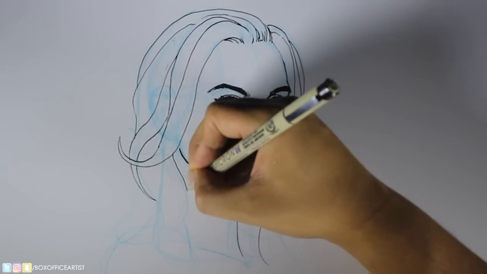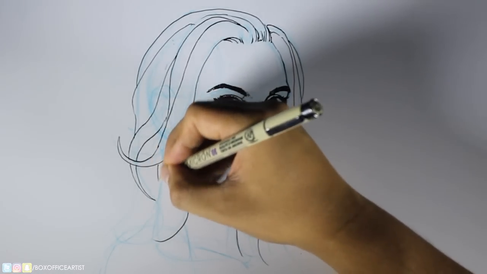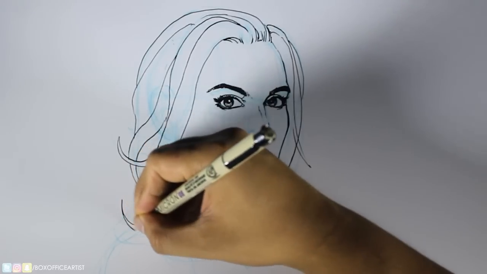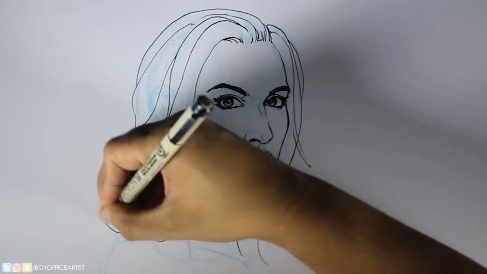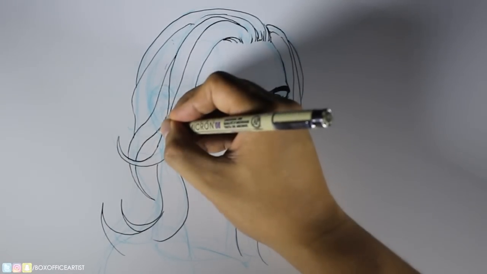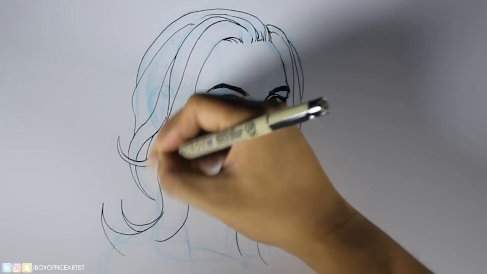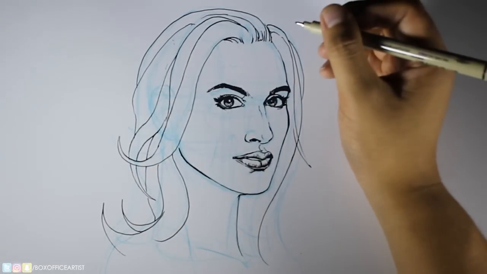We're going to let the hair curl down like this. So again, this is a style preference, everyone. This is how I personally like to draw hair. I will leave them in clumps and then I will detail them up depending on the lighting.